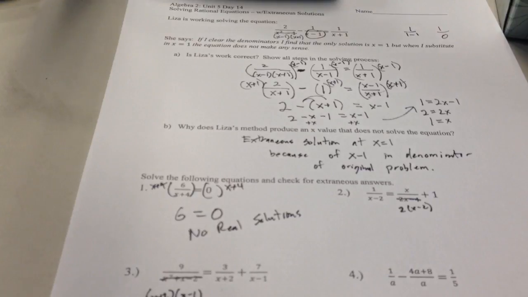You can tell anyway, because if there's a number on top and it equals 0, you could reason through that one as well. And we talked about this yesterday. If you get something equals another number that's not the same number, that's no real solutions. Whereas what was it if we had 2 equals 2? All real numbers. Okay, that's great. So try those.